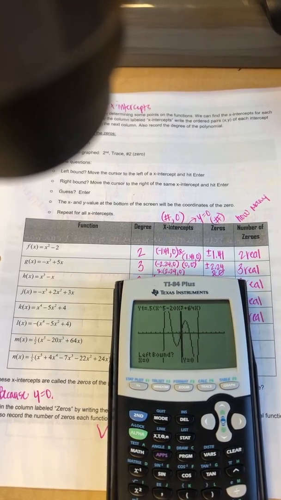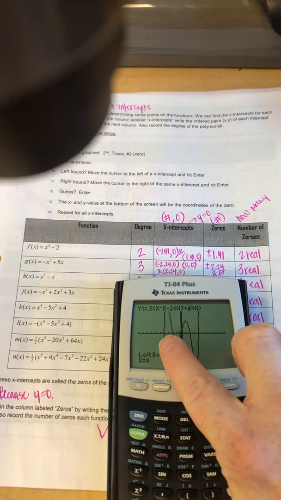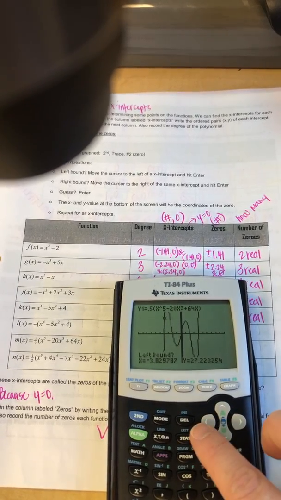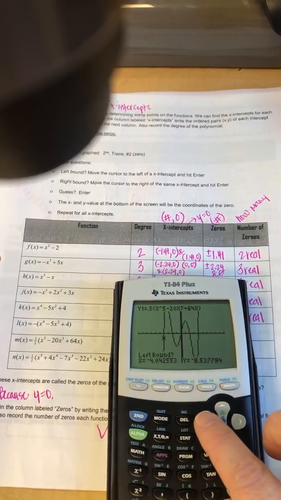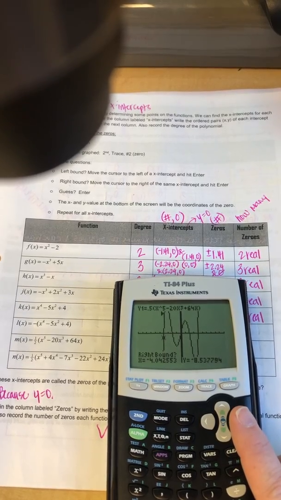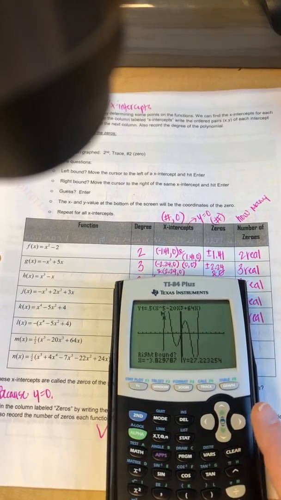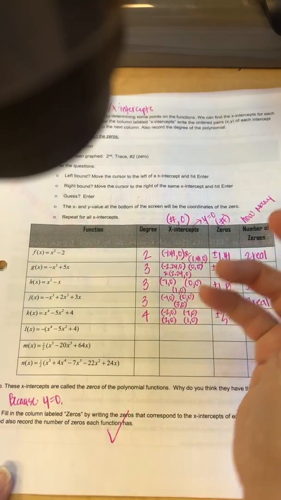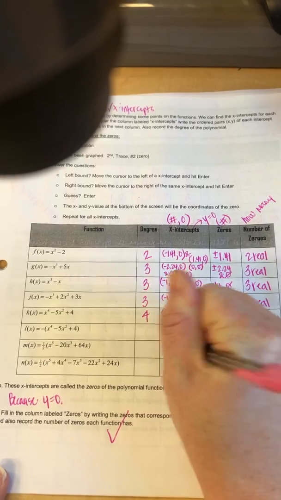All right, now it asks me to be left bound. I like to start over here on the far side, so I'm going to arrow to the left. And notice right here, it's sitting on top of the x-axis. I want to keep moving to the left until it's underneath. I'm going to hit enter, and then move to the right to answer the right bound question, and hit enter a 3rd time. And notice it gave me a pretty one. Did yours give you a pretty one? Okay. What did it give you? Negative 4, 0.